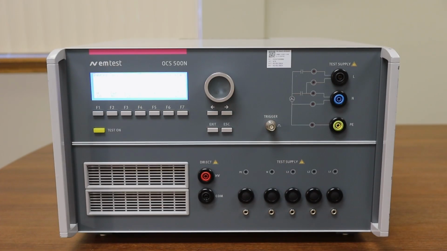Alright, that should complete the video today on the EM Test OCS 500N6.1. We began the video by going over a little bit about the test system and different models. Then we moved to the connections in the front and the back. And finally, we spent some time modifying testing criteria from the front panel display.